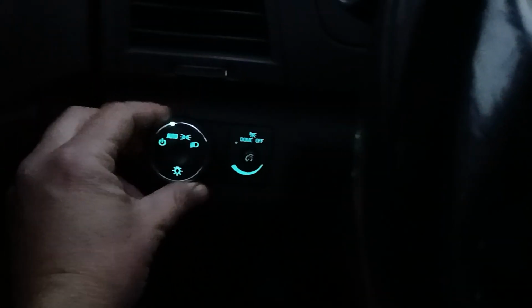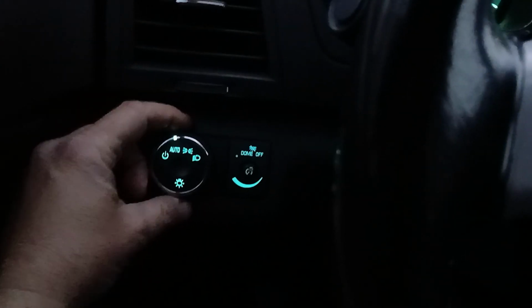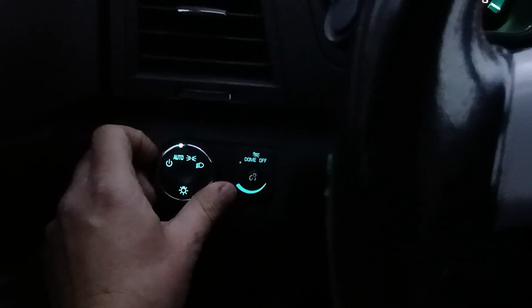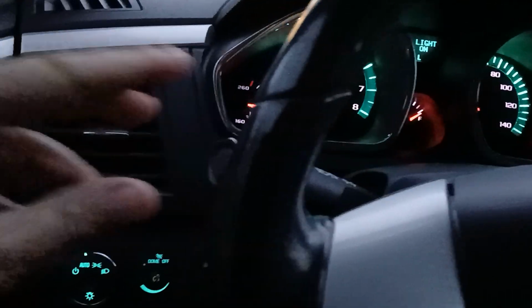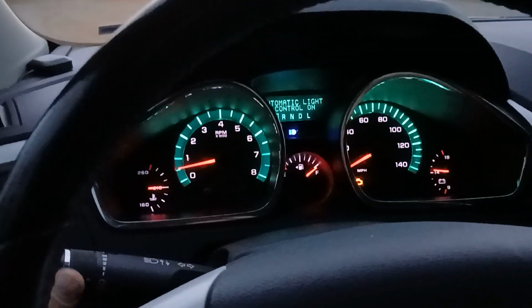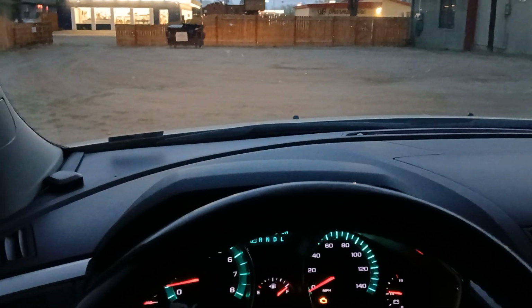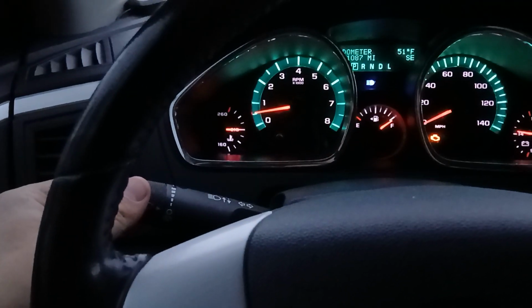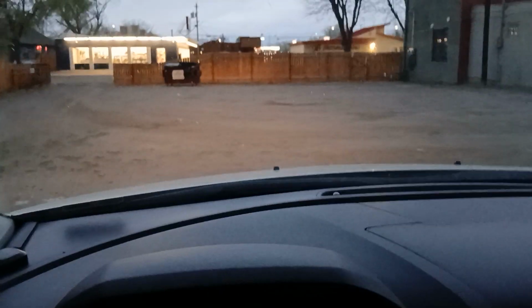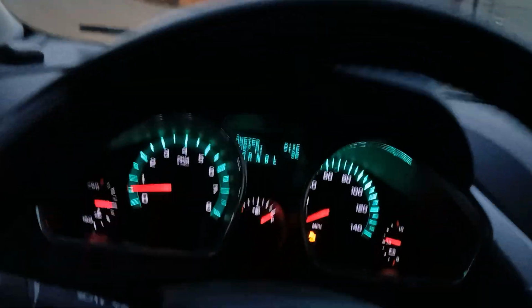And then if you want to just flip them between on and off, you can pull there. That turns this on or off. And then if you want your brights on, you're going to want to just push this lever forward or pull it back. Push it forward for on, pull it back for off. As you can see here, it's going on and off.